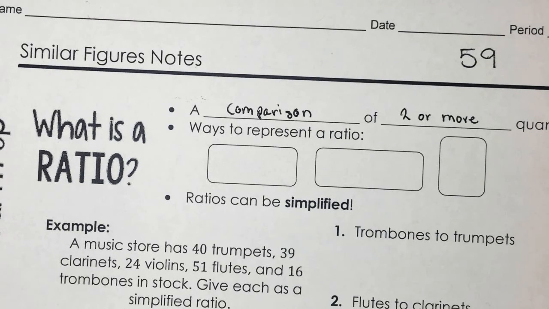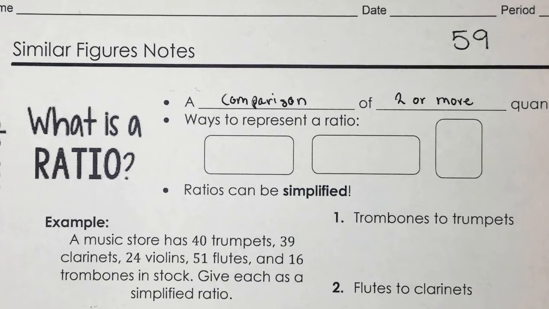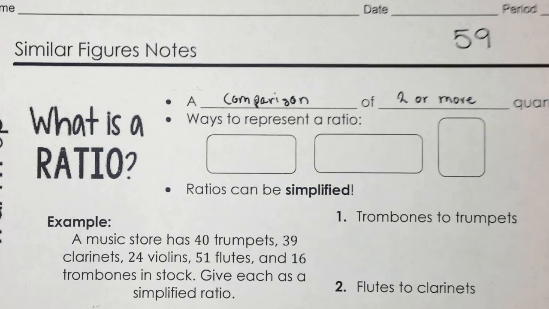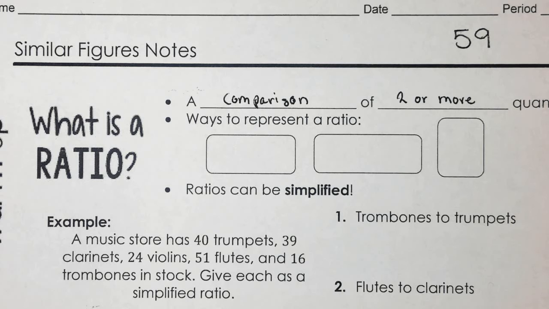Alright, so this is similar figures notes. We just talked about the difference between similar and congruent. We did congruency already. Congruent figures, the size and the shape was the same because the angles were congruent and the side lengths were congruent.